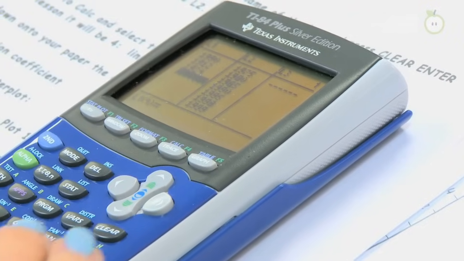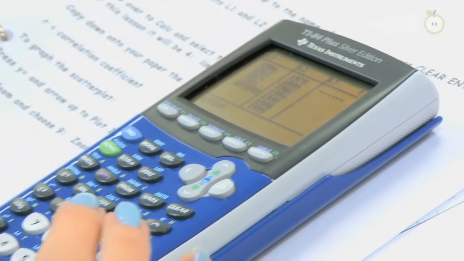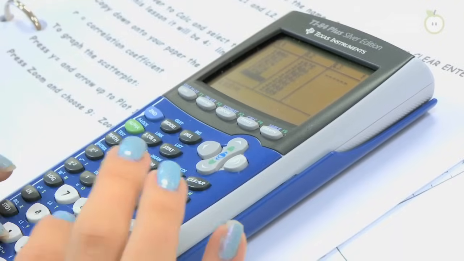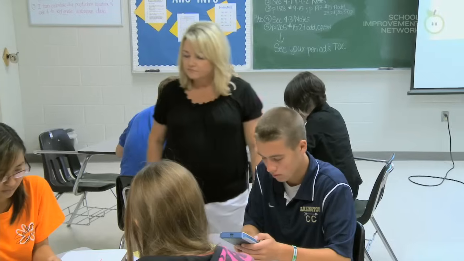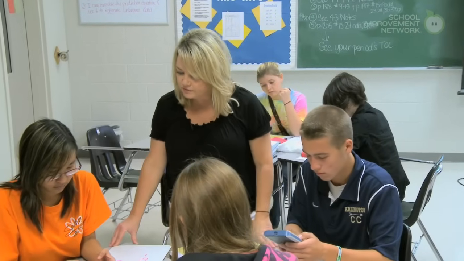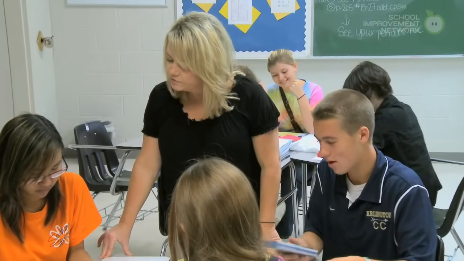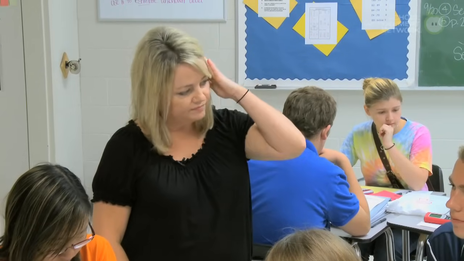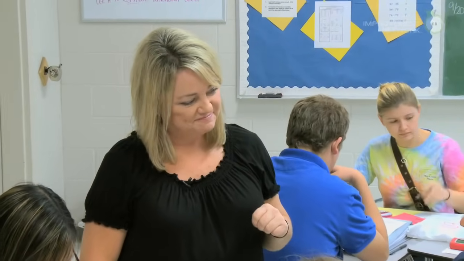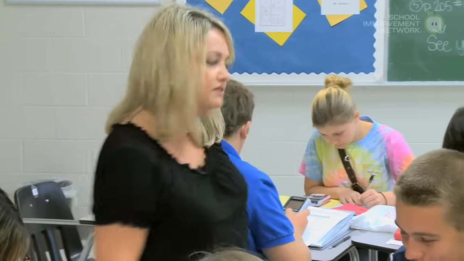Same thing there, clear enter. Where do we go after we put in our lists? First we want to see the scatter plot, so where do you go? Remember? Zoom what? Not yet, that's your regression. Zoom stat. Zoom stat, because all your data's in your stat. Good.